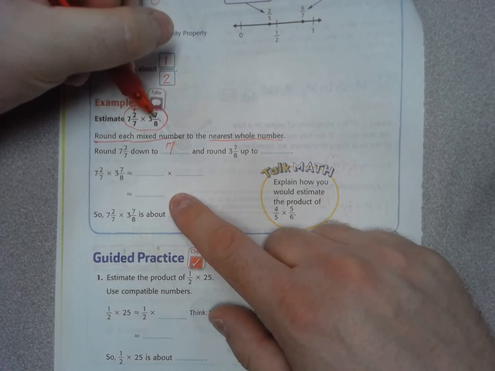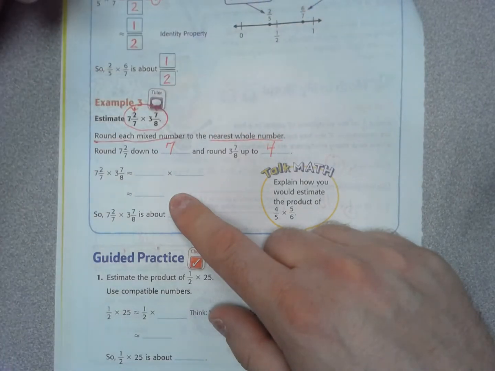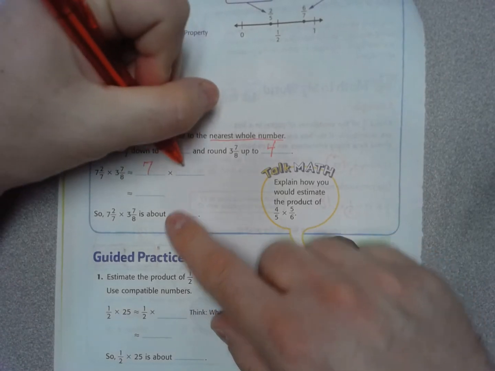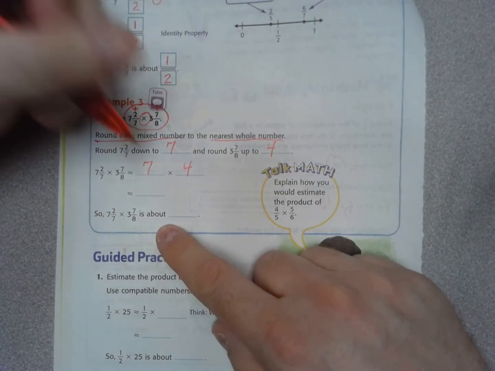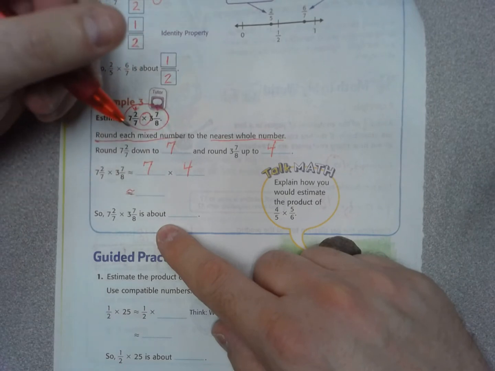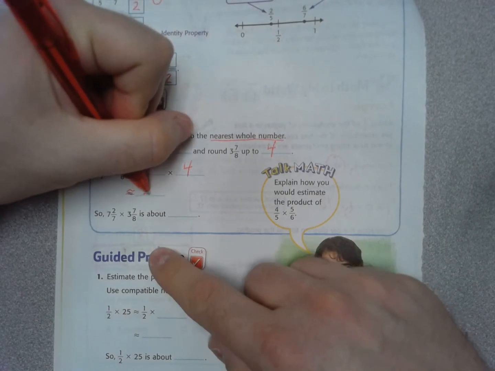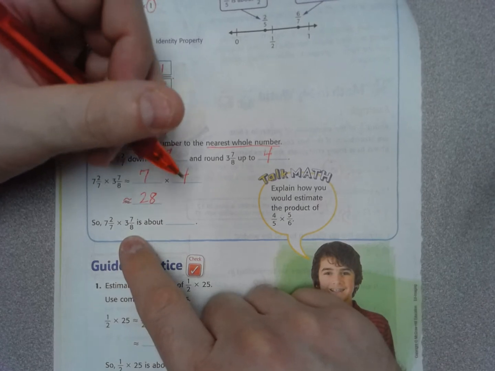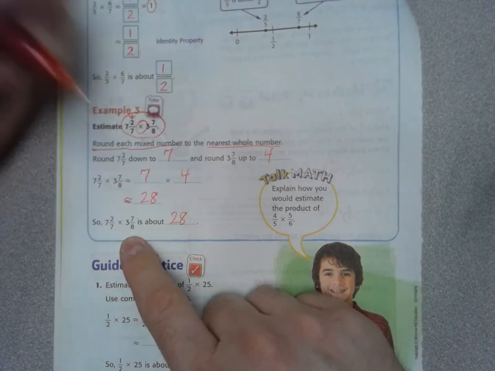And this is 7/8 right here. You can see it's pretty close to a whole. So we're going to round that one up to a 4. So now all we have to do is multiply 7 times the whole number of 4. And you notice how they got the little squigglies? That just means it's about. So that's about 28. So 7 and 2/7 times 3 and 7/8 is about 28.